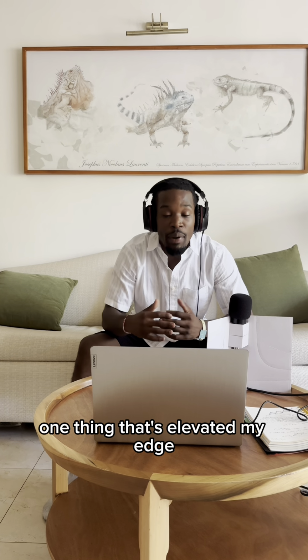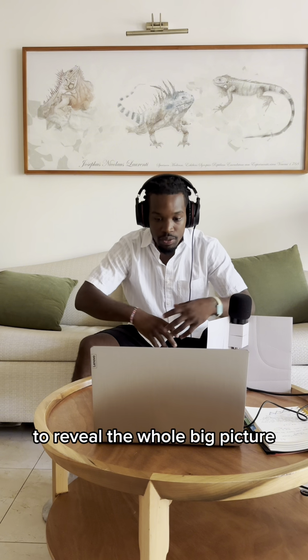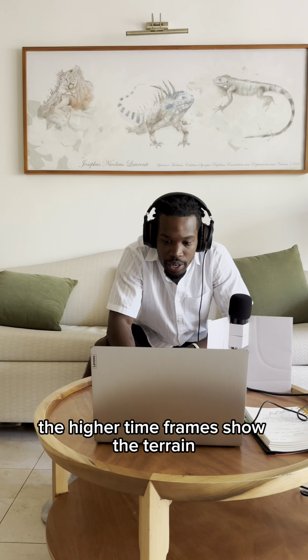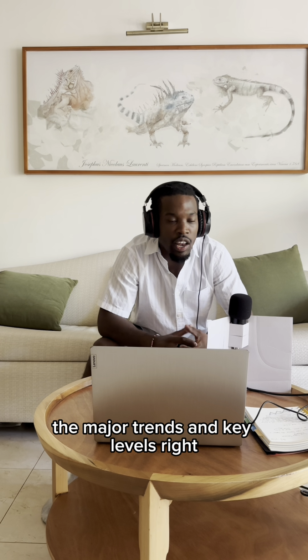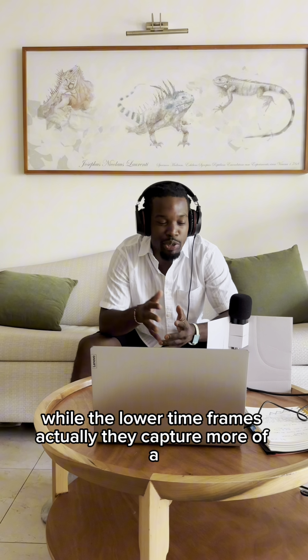One thing that's elevated my edge is understanding how different time frames work to reveal the whole big picture. Think of it like zooming in and out on a map. The higher time frames show the terrain, the major trends and key levels, right? While the lower time frames capture more of a street level action, per se.